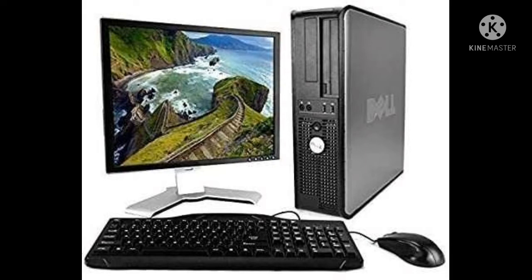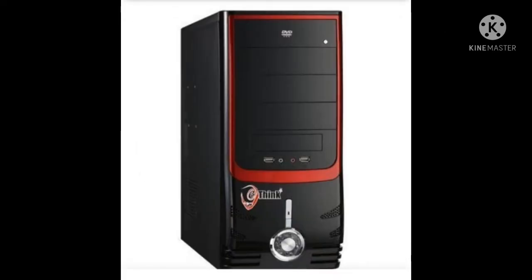There are four main parts of the computer. They are CPU, monitor, keyboard, and mouse. These parts together make up a computer system. Most computers also have other parts such as printer, speakers, headphones, and some other parts. Now we are going to discuss each part of the computer system.